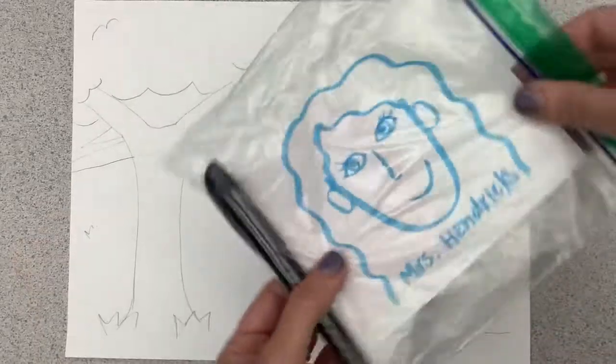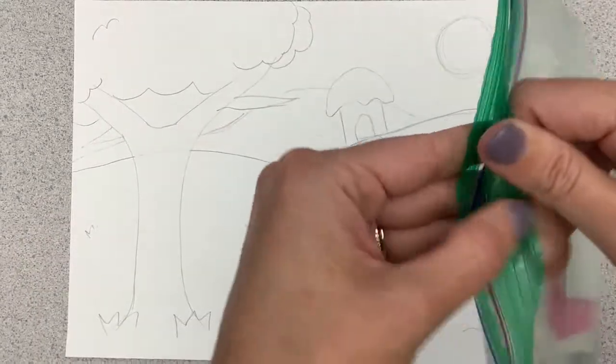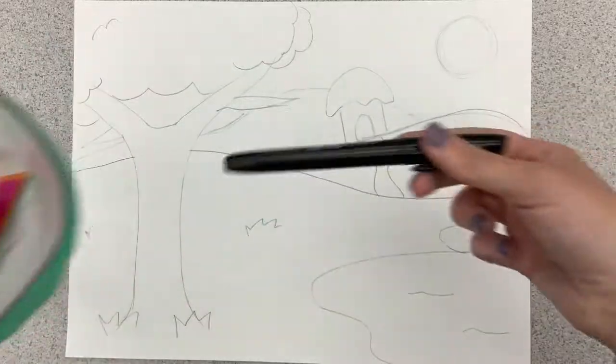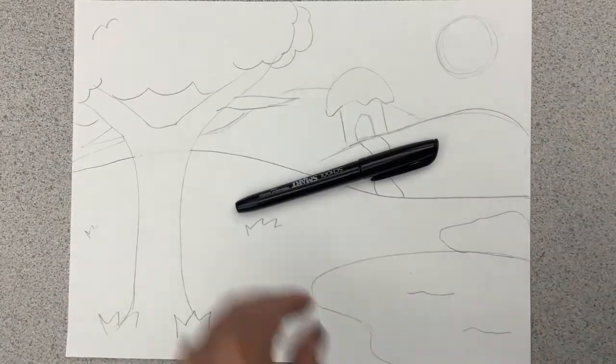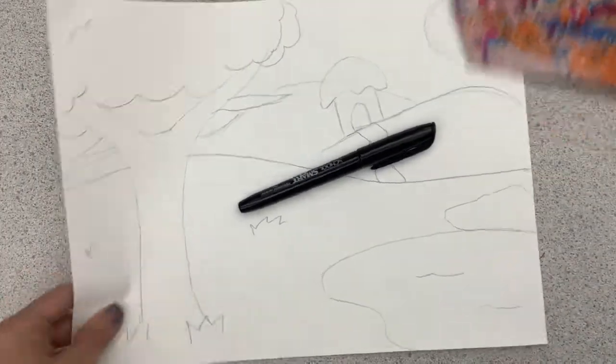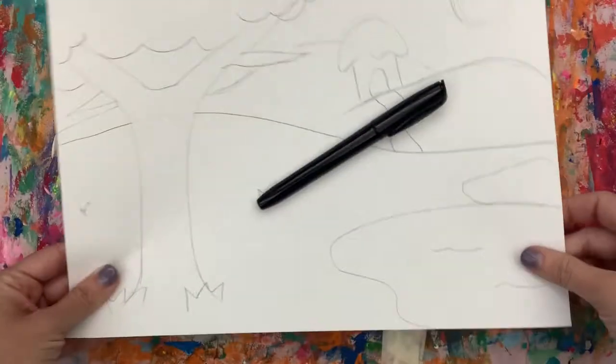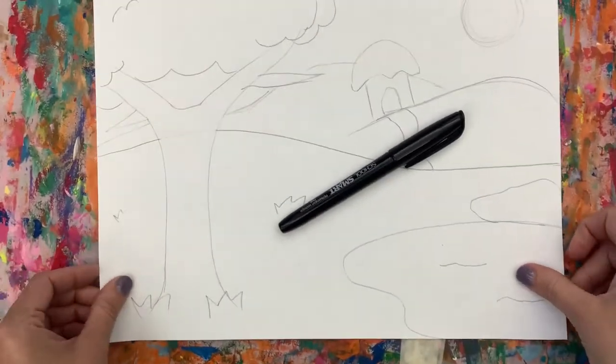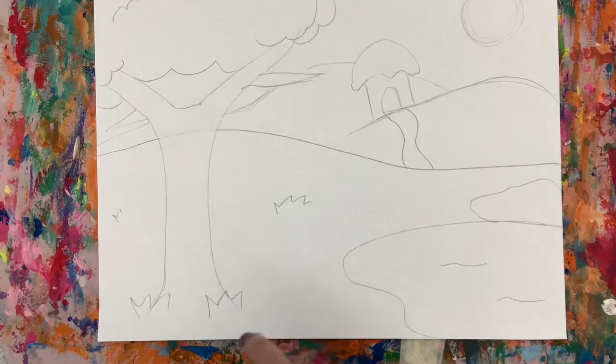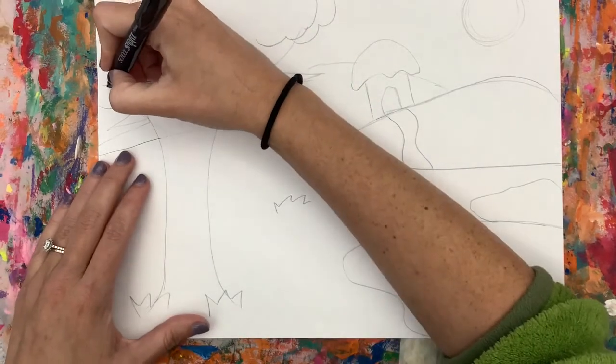If you finish adding everything to your picture, you may grab your Sharpie. Just double check that checklist so that you have everything. Once you're ready to Sharpie, put something underneath your paper. I'm using a messy mat because Sharpie does bleed through.